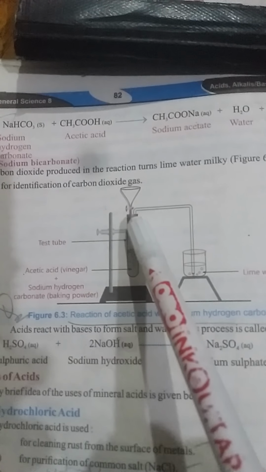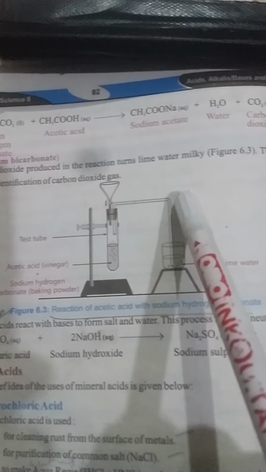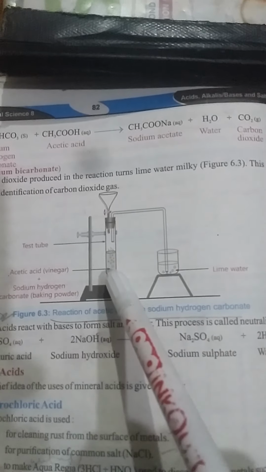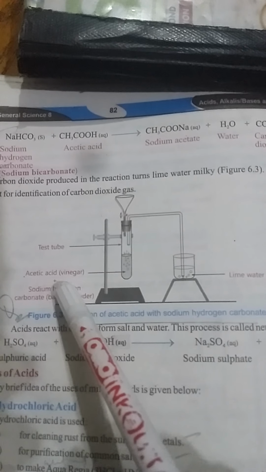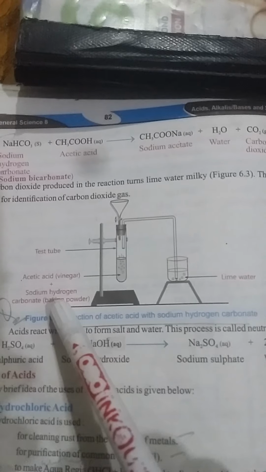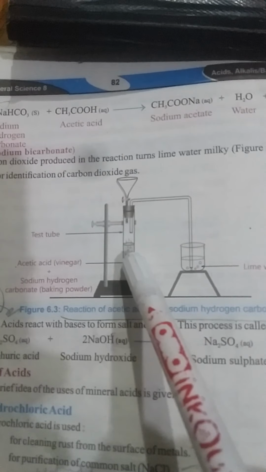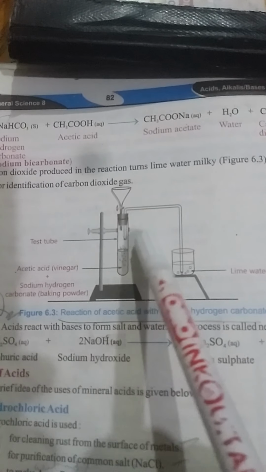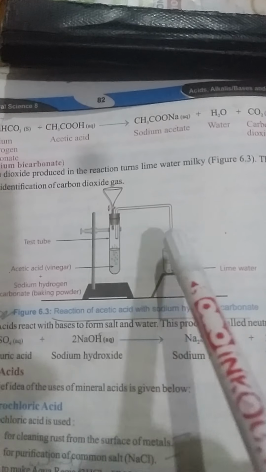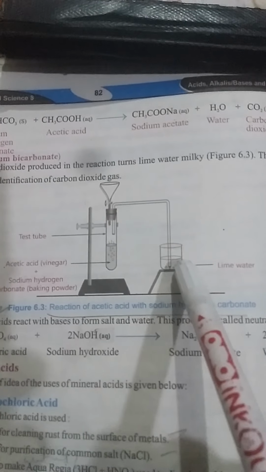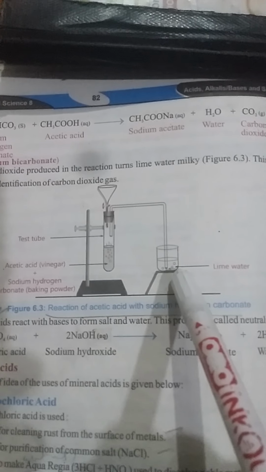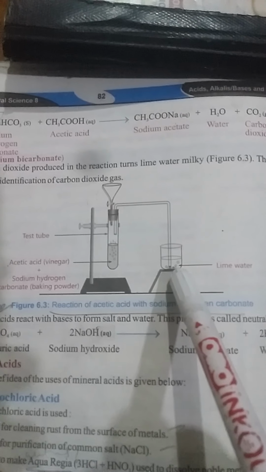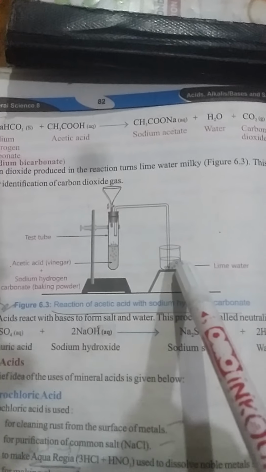And after that, by the delivery tube, the carbon dioxide that is produced through the experiment, the reaction of vinegar, acetic acid, with sodium hydrogen carbonate, will be safely conveyed to the lime water. It will liberate the carbon dioxide gas, and here the carbon dioxide will be collected, and through the delivery tube it will be passed to that beaker. In this beaker we have the lime water. The lime water will turn milky. The conversion of lime water into a milky color is showing that carbon dioxide gas is present in it.